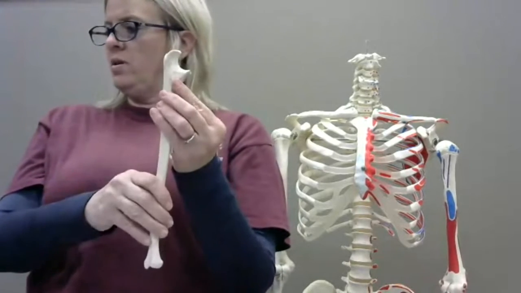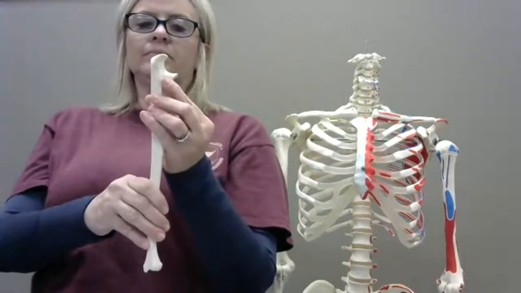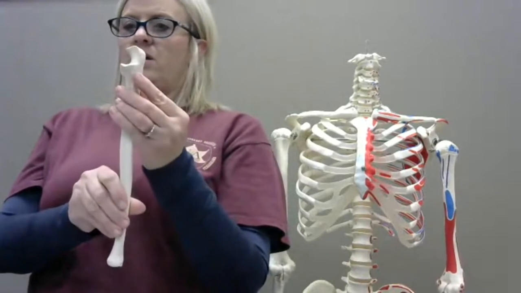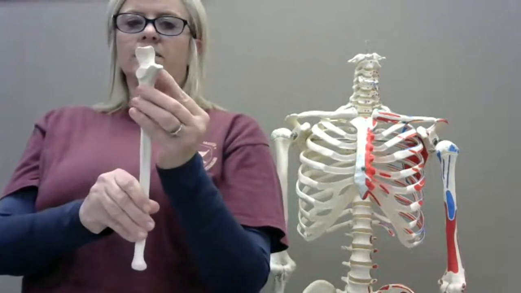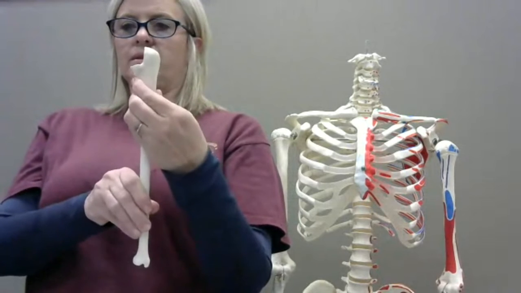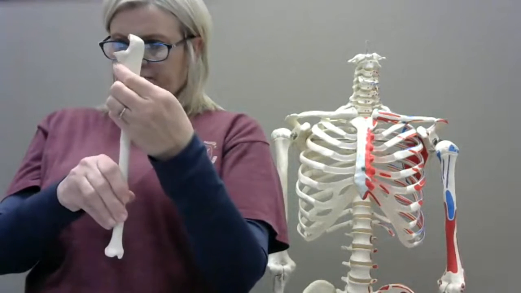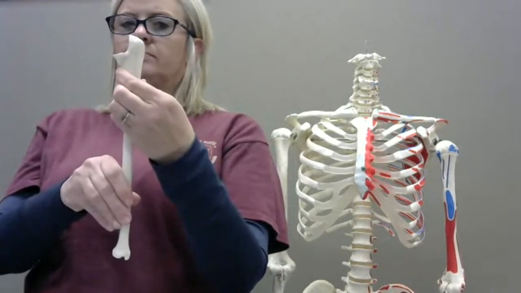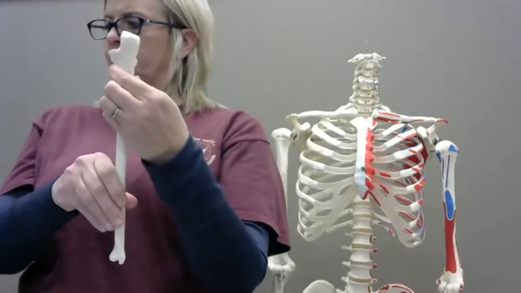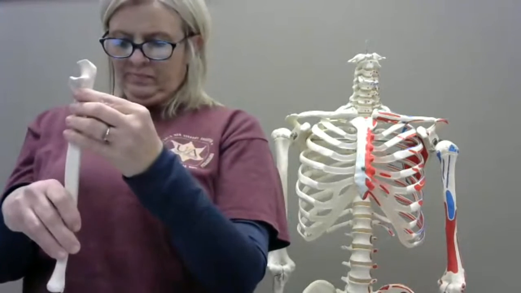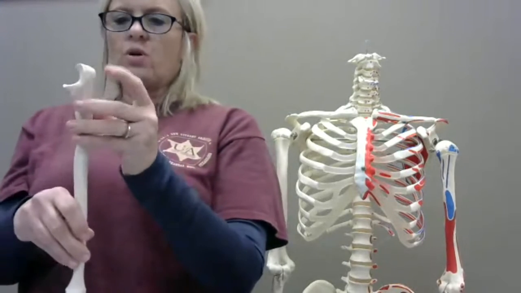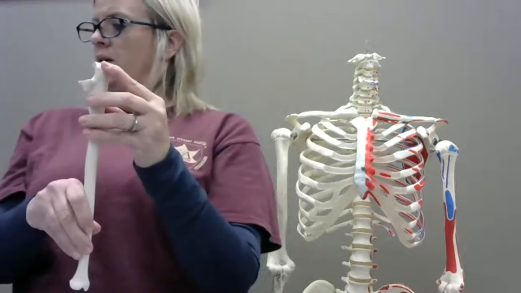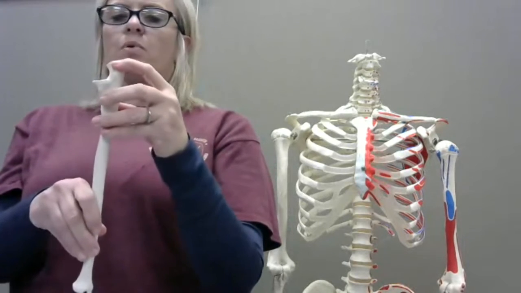We have the radial notch and the coronoid process. Coronoid process here. And we're also going to have the olecranon process.